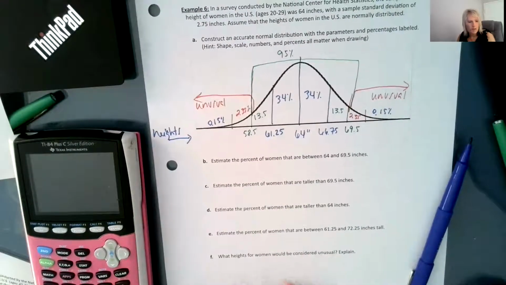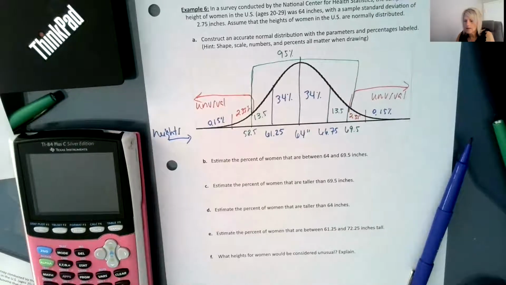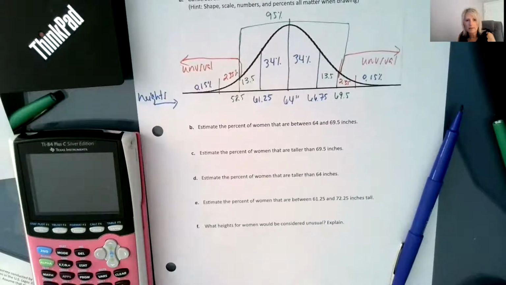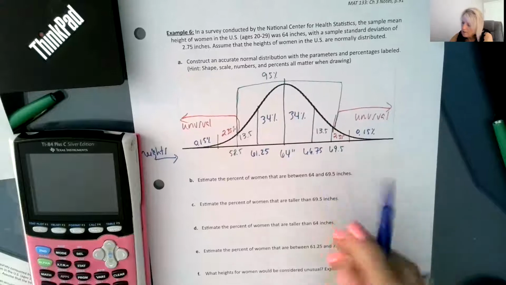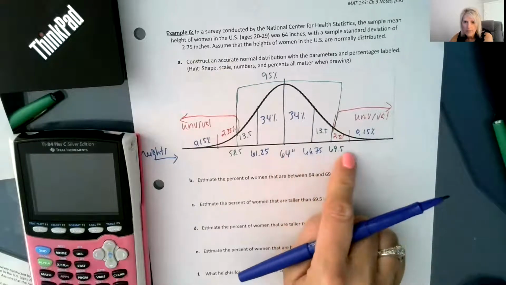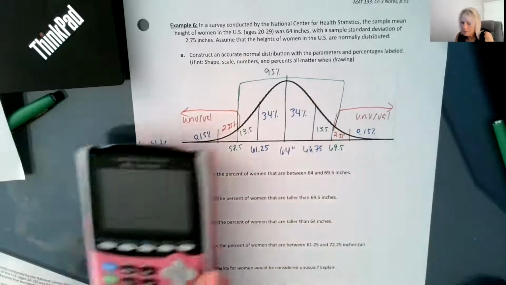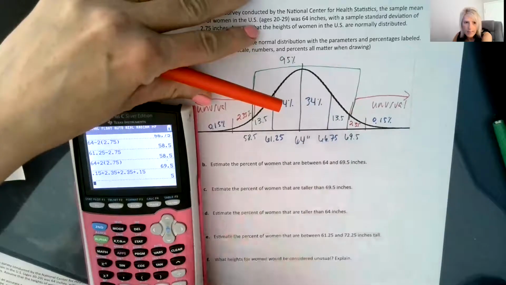Okay, so let's soak it all in and we can go ahead and answer these questions. It says, estimate the percent of women that are between 64 and 69.5 inches tall. So that would be right here to right here. So letter B, we're adding the 34%.